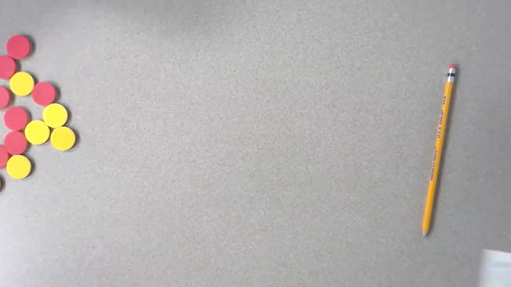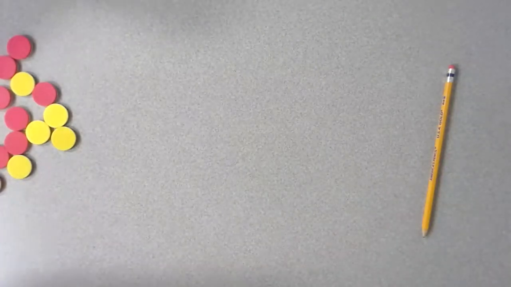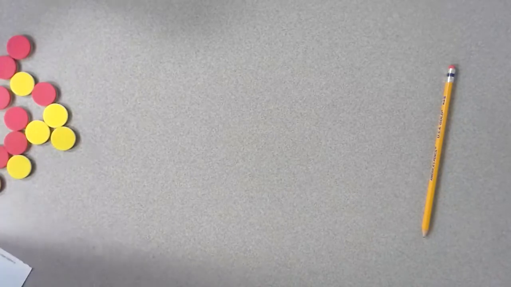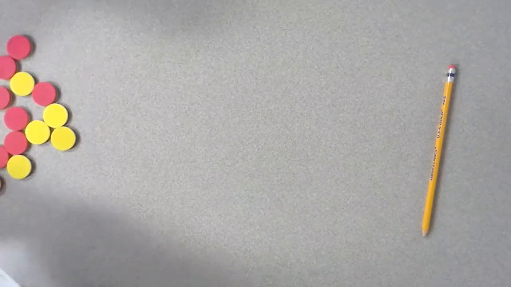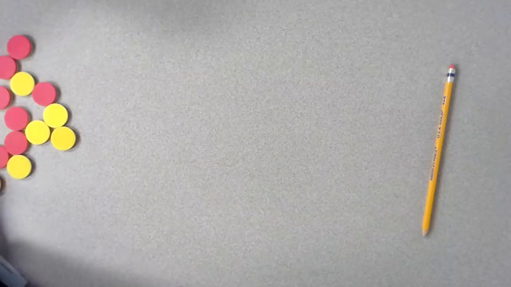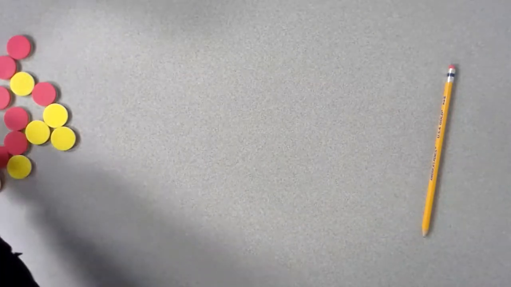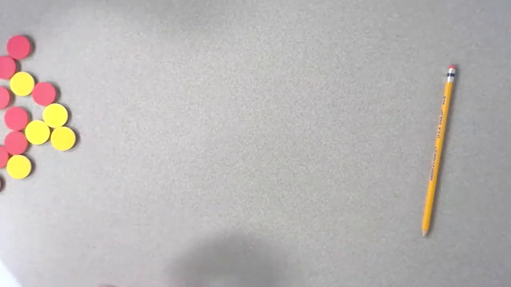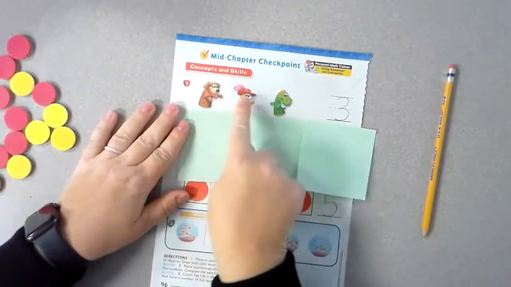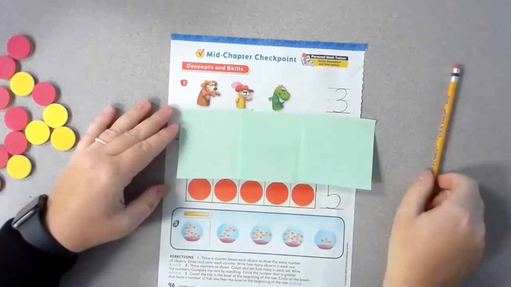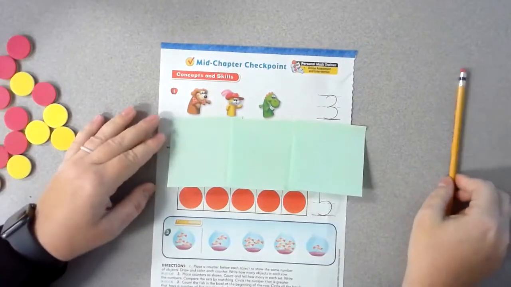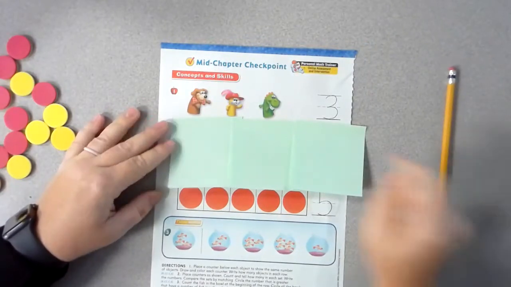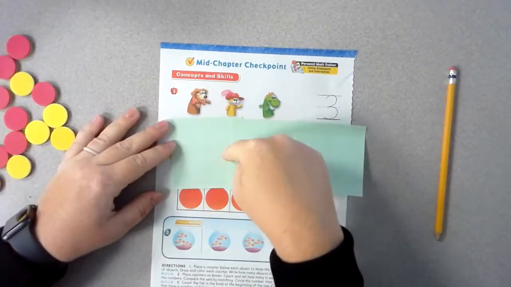And for our mid-chapter check, I'm going to cover something up first. We have 1, 2, 3 puppets. We need to place a counter below each object to show the same number.